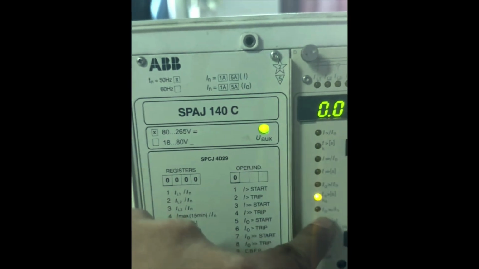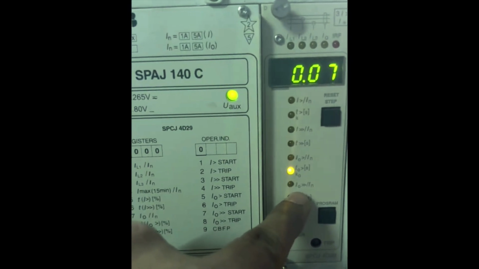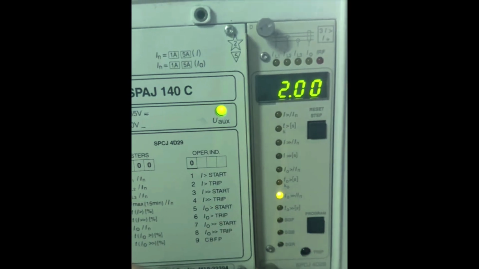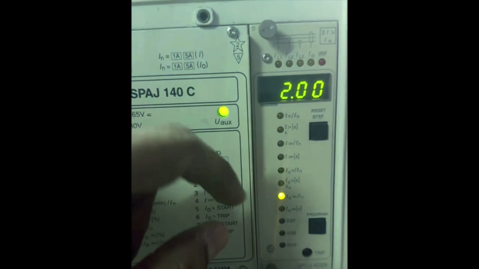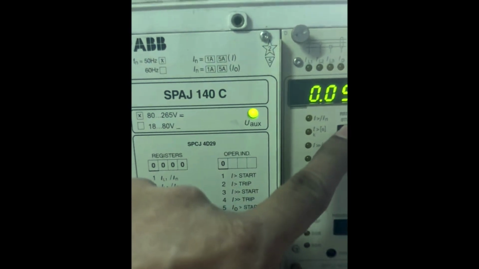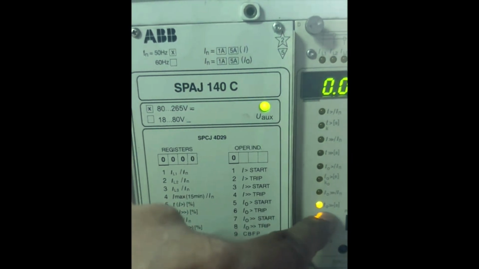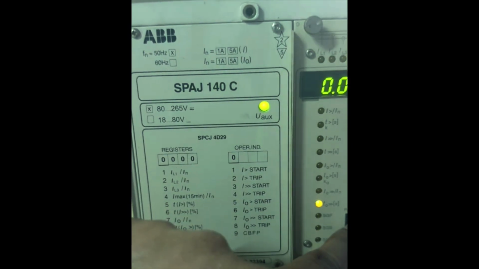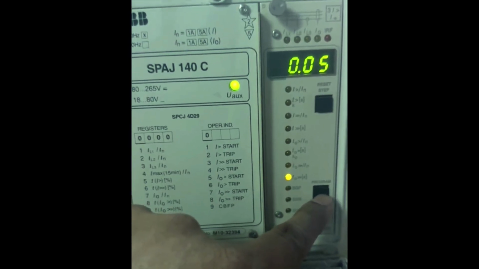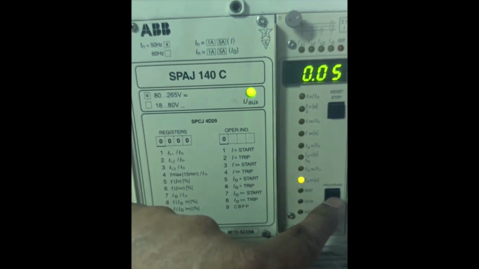Let's go further. I0 double greater than. That means this is the high set setting. After that, if we move forward, the high set time has arrived. So the high set time for this has also arrived. So if we want to change this, we can change it using the program button I just showed you.